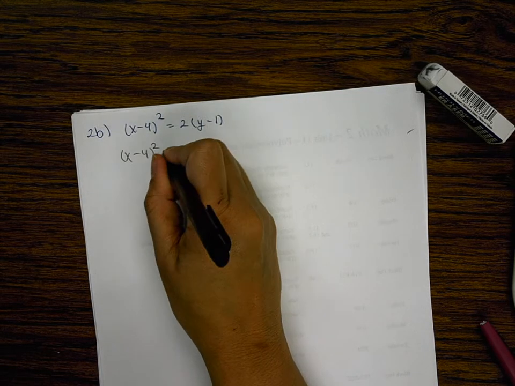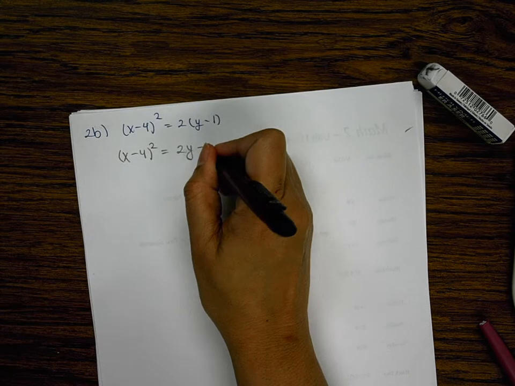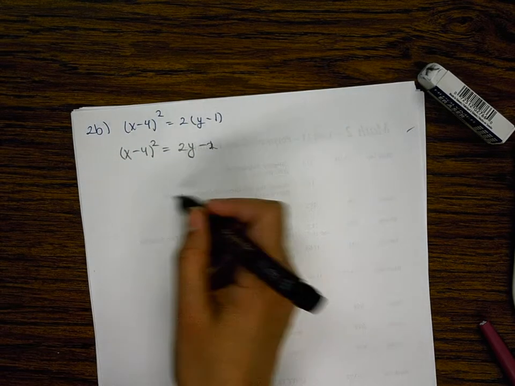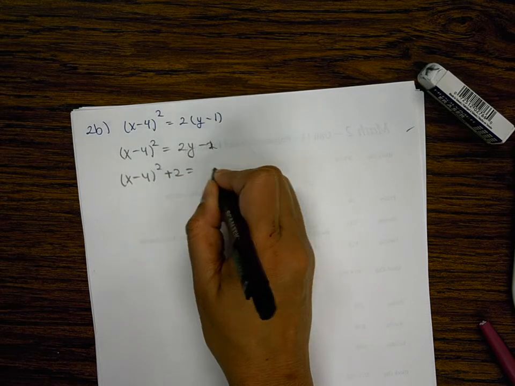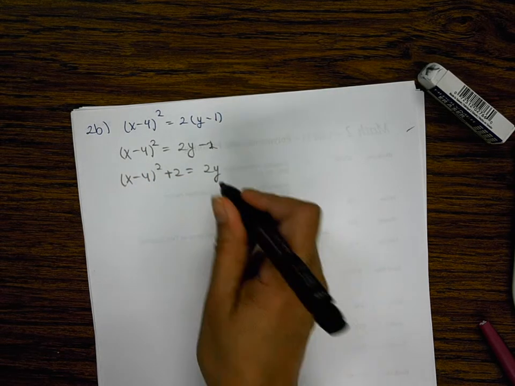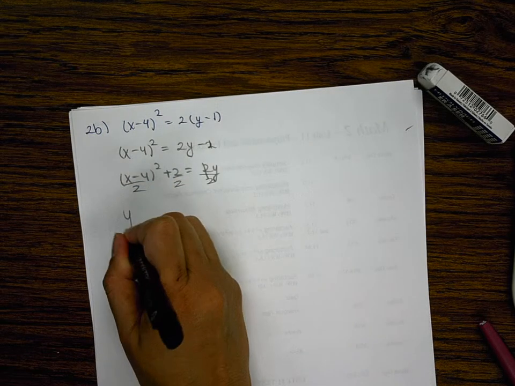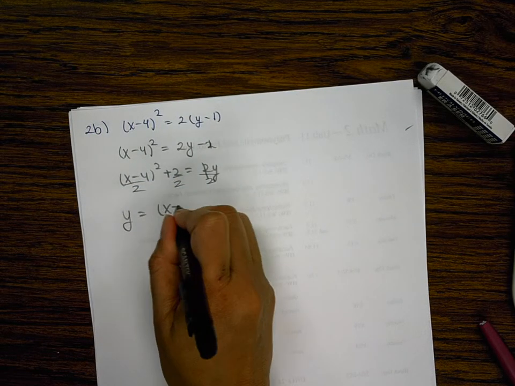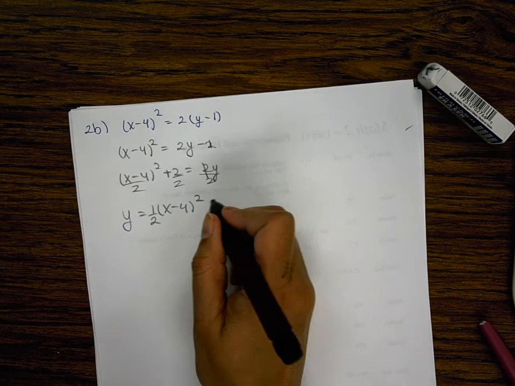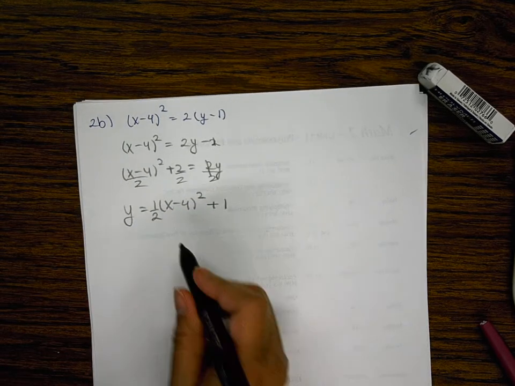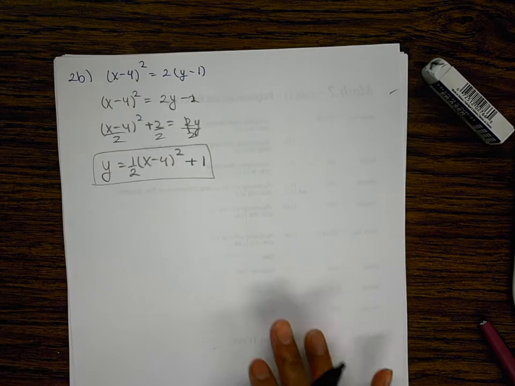I'll distribute the two on this one. Then I'm going to get y by itself by adding the two. And then I'm going to divide everything by 2. And I'm going to put the y on this side. Y equals 1/2 x minus 4 squared plus 1. So this is it here in vertex form, which is what I told you earlier to always use for parabolas.